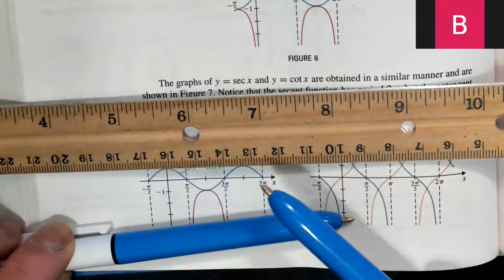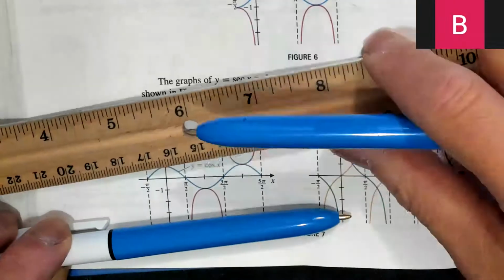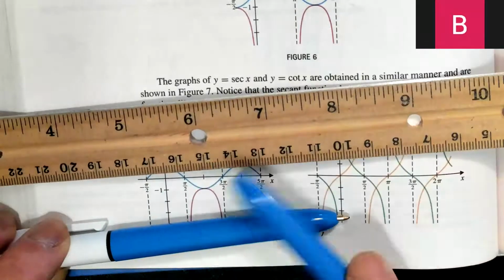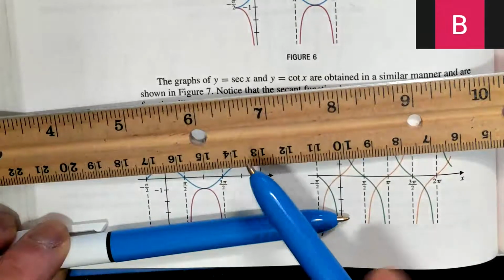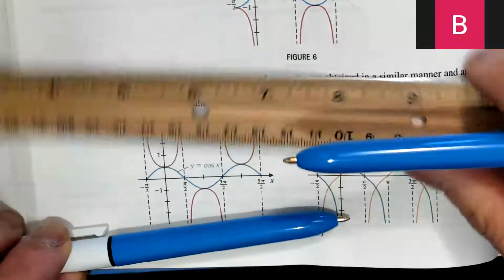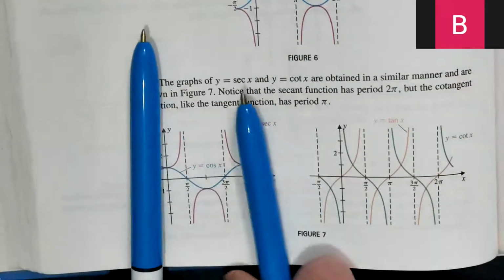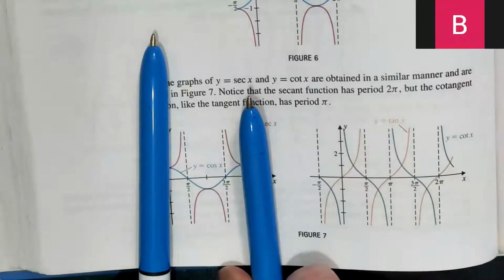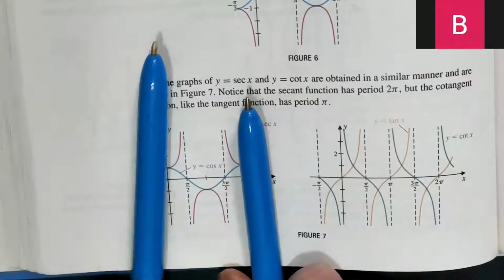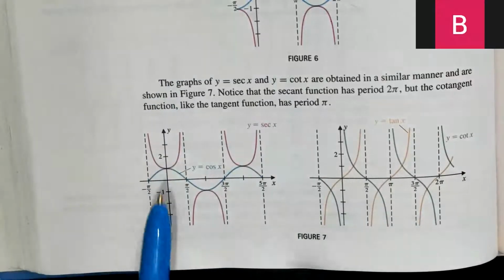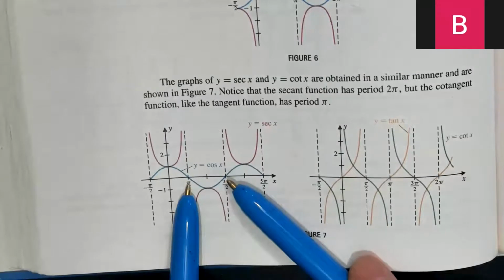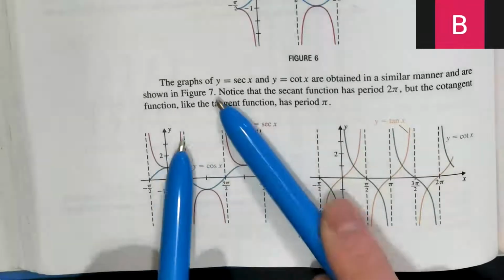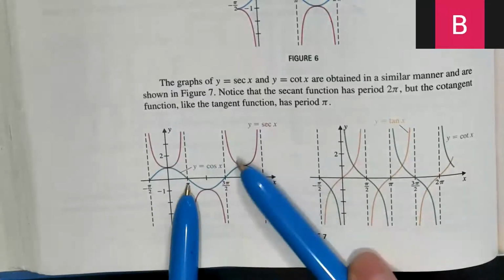And then maximum, right? Maximum right over here, into more than one period there. Okay, so one period is right here. Okay, so same principle. Where is the cosine equal to 0? There and there. The reciprocal of 0 is undefined, so vertical asymptotes.